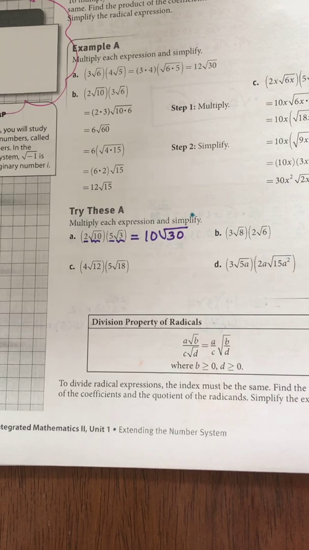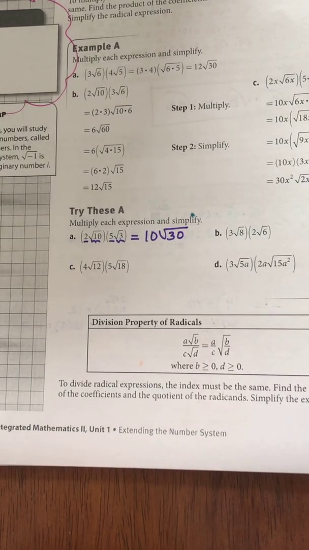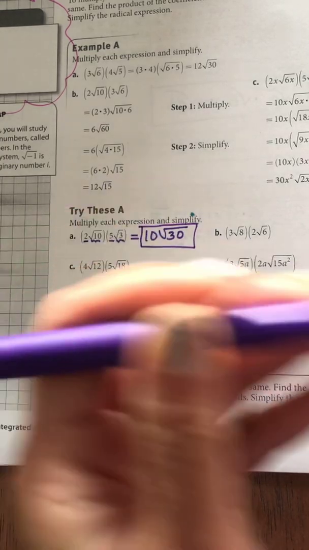And then we need to ask ourselves, can we simplify that? Is there a hidden perfect square inside of a 30? Well, 30 is 5 times 6. There's no hidden perfect squares in there. 2 times 15. There's no hidden perfect squares in there. Or 30 times 1. No hidden perfect squares. So this is as low as we can go. How low can you go? And 10 square root of 30 is as low as we can go.